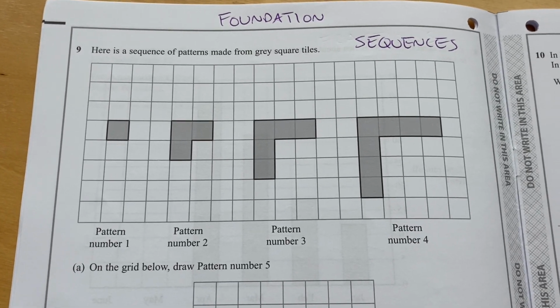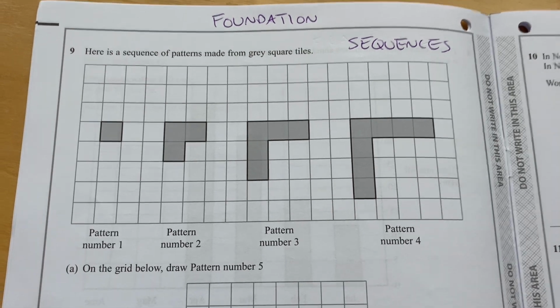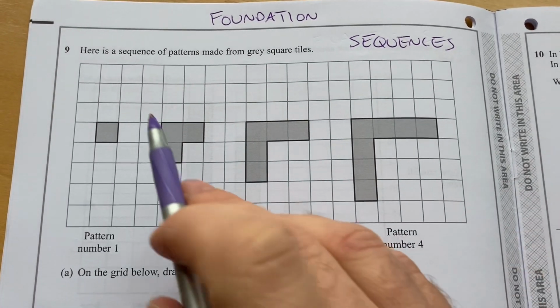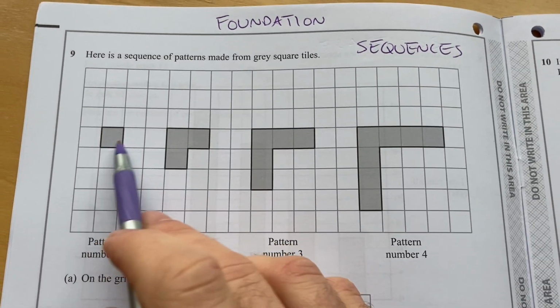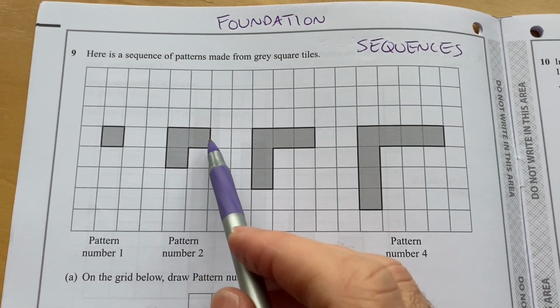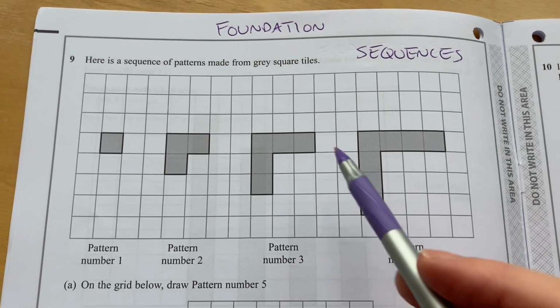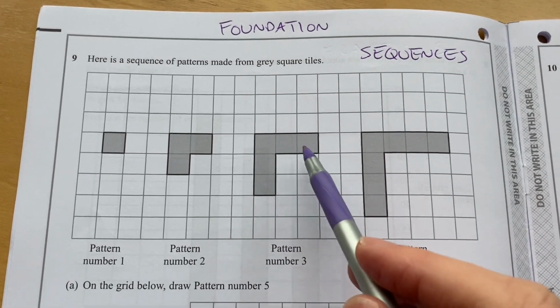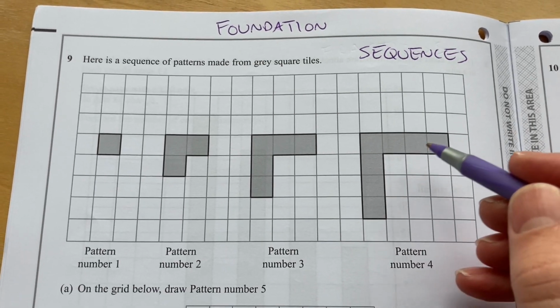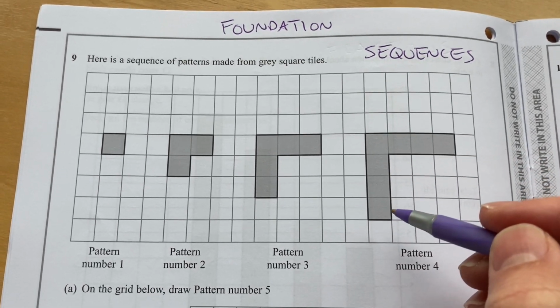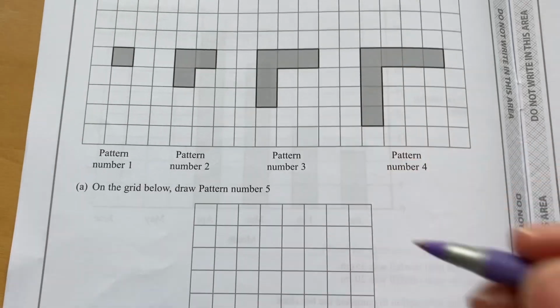We're doing a Foundation Maths GCSE paper and we're looking at sequences. Here is a sequence of patterns made from grey square tiles. Pattern 1, 1 square. Pattern 2, 3 squares in a kind of L shape. Pattern 3, 1, 2, 3, 4, 5 squares. Pattern 4, 1, 2, 3, 4, 5, 6, 7. And we have to draw pattern 5.